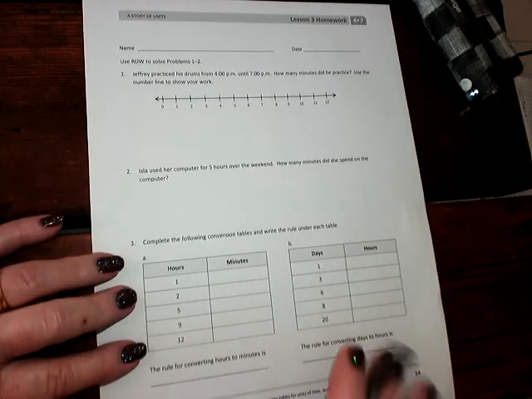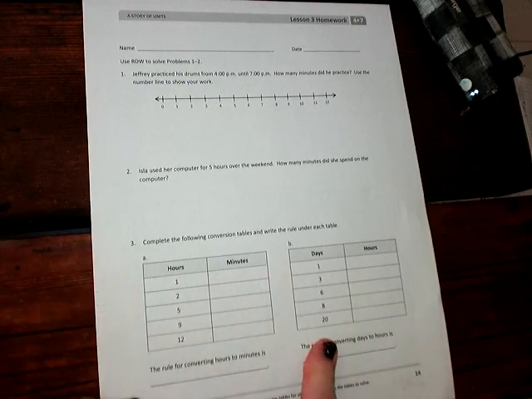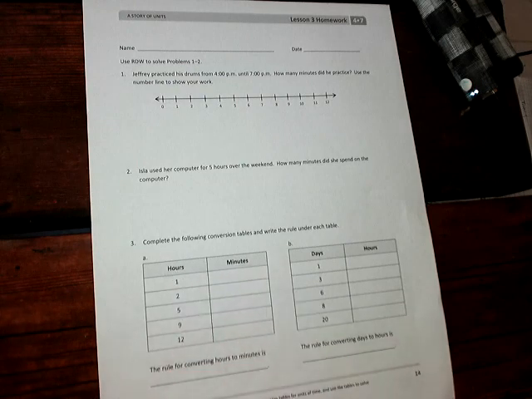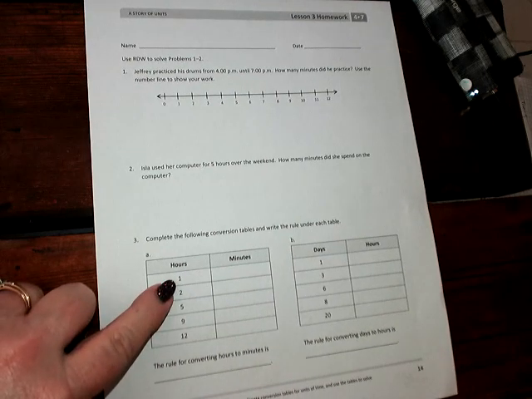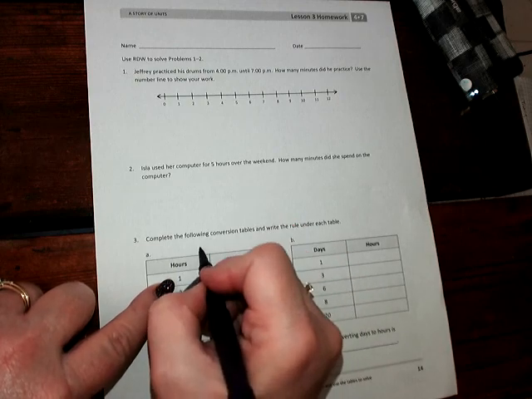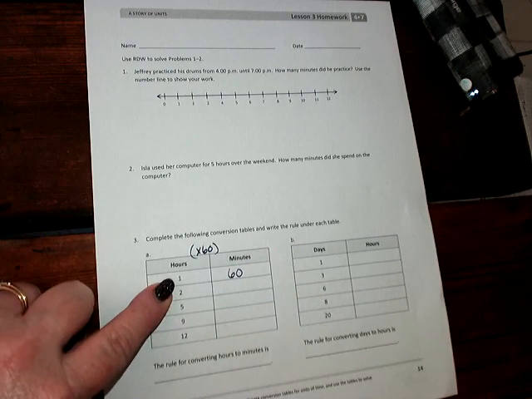Just like I did yesterday, I'm going to go ahead and start with the conversion chart at the bottom because that's going to help us with being math detectives and finding our other answers. So this one is hours and minutes. How many minutes are in 1 hour? Well, there are 60 minutes in 1 hour. So the rule for this conversion chart is going to be times 60.